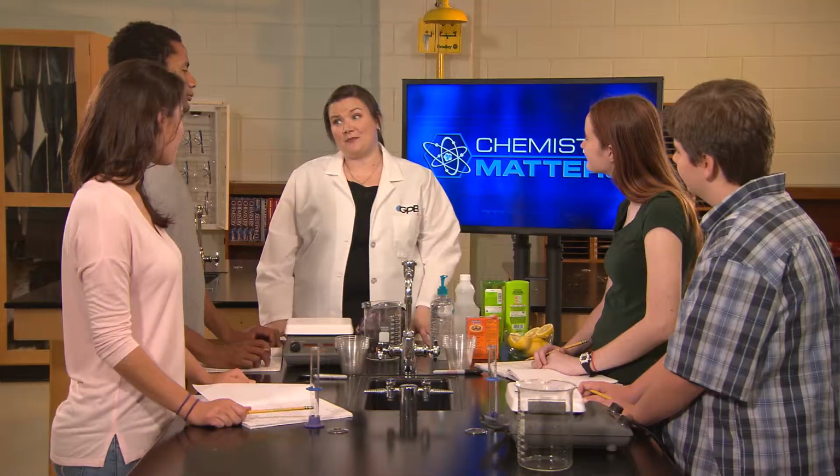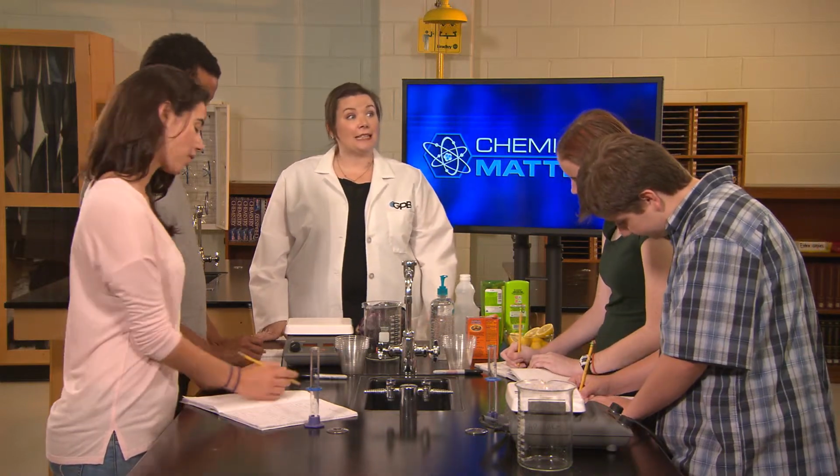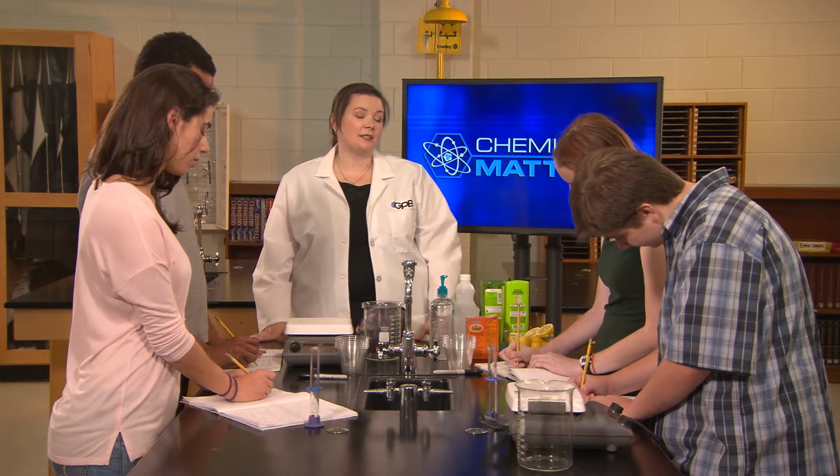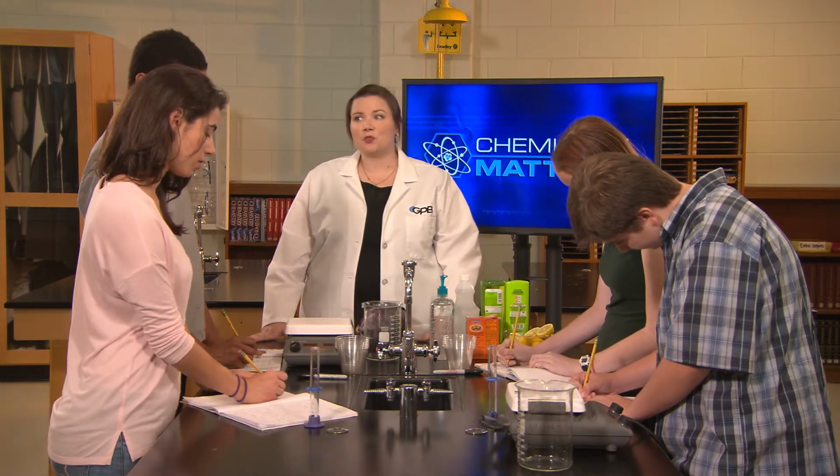I think it changed colors when it was an acid, or maybe it was a base. Maybe it was both. I don't remember exactly. It's fine that you don't remember exactly because you're going to get to practice with it today. There are several types of indicators we can use to indicate whether or not a substance is an acid or a base, or neither. Litmus paper is just one of them.